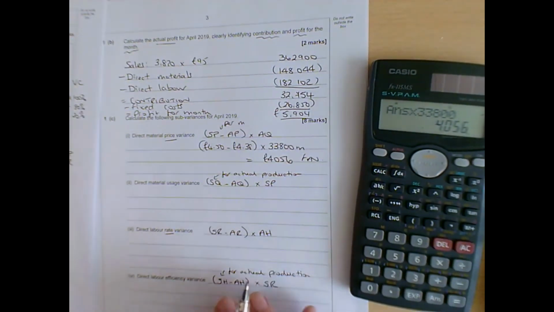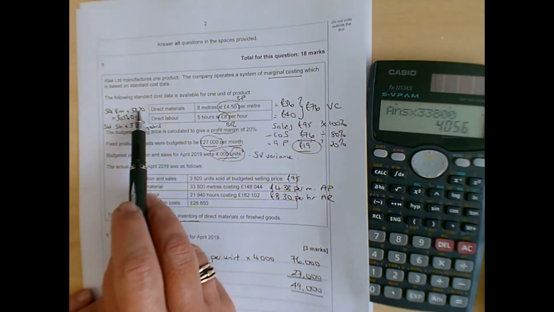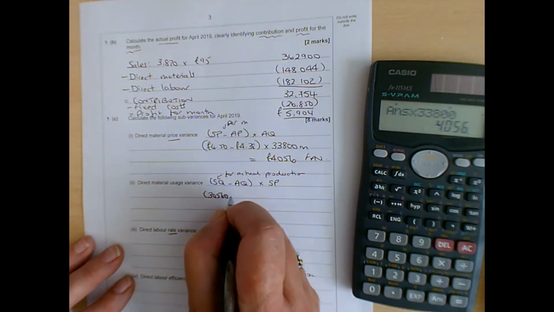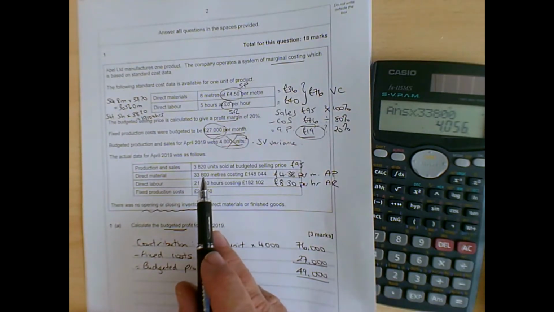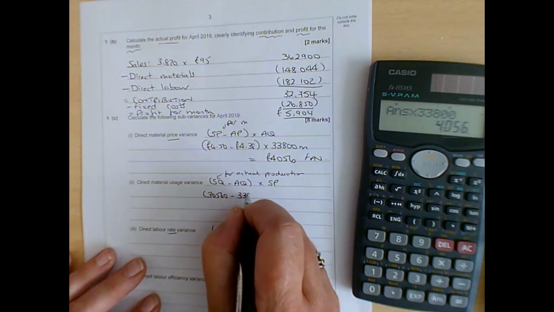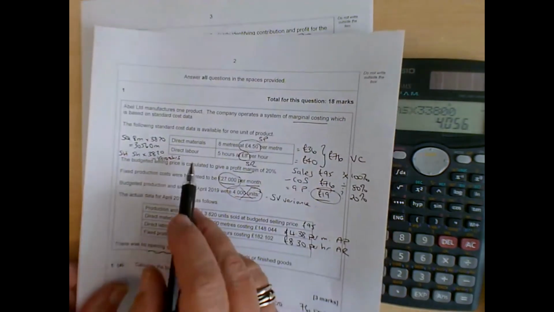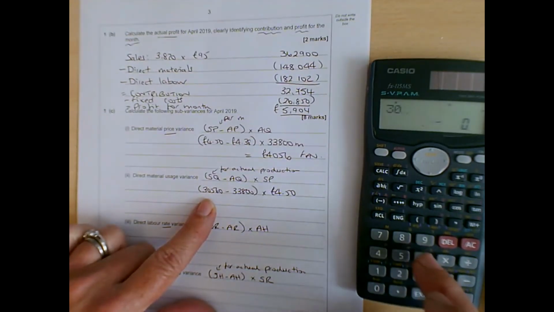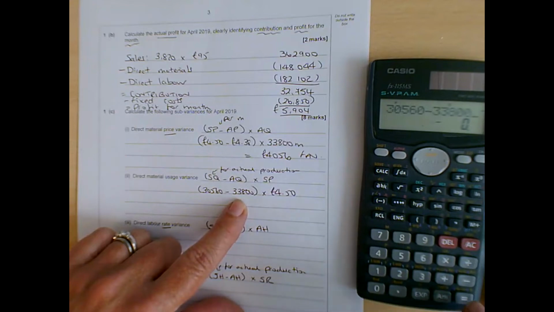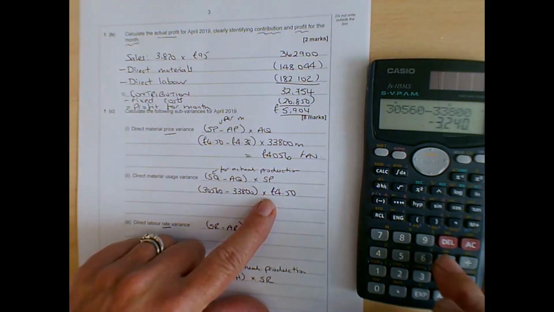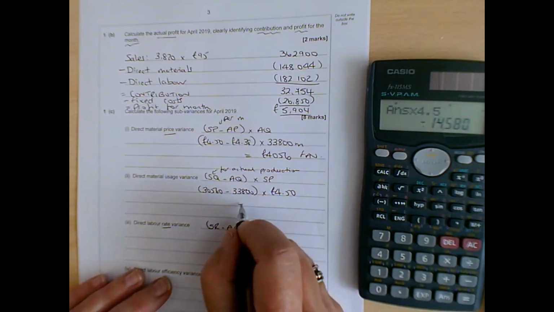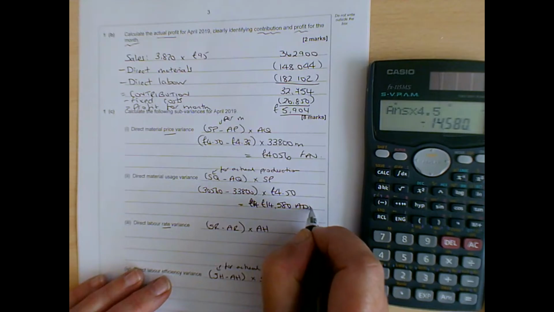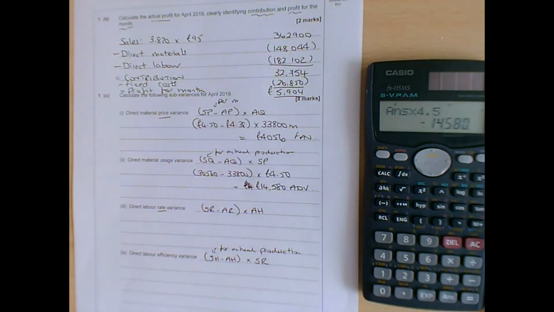Okay, we can do the same for the usage variance. So the standard quantity, we worked out standard quantity for actual production, the 3,820, is 30,560 metres. The actual quantity used is down here, 33,800. Actually, we used it up there as well, didn't we? 33,800. And then the standard price per metre is this price here, £4.50. So if we multiply that up, we should have used 30,560. We actually used 33,800. So somehow we've wasted 3,240 metres, and each metre has got a cost of £4.50 because it's the standard cost. So we've actually got an adverse variance of 14,580. So we paid less for the materials, but we wasted a whole lot more.